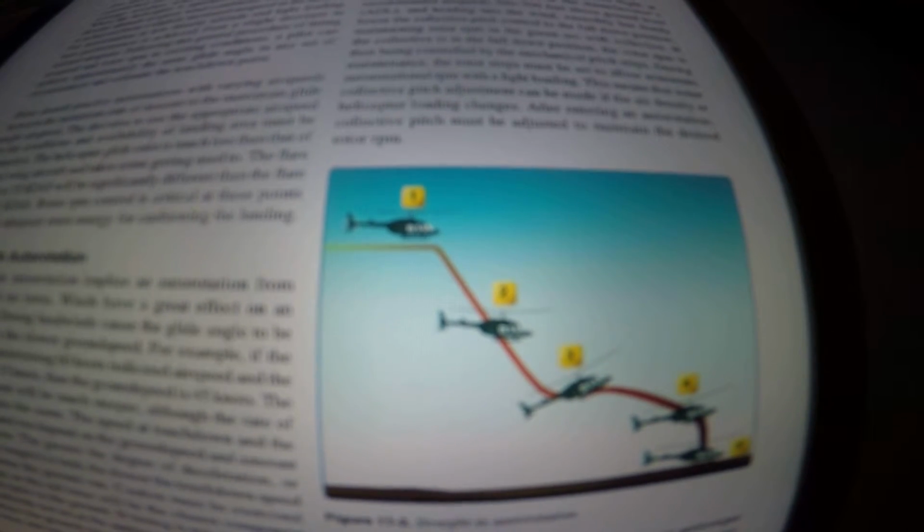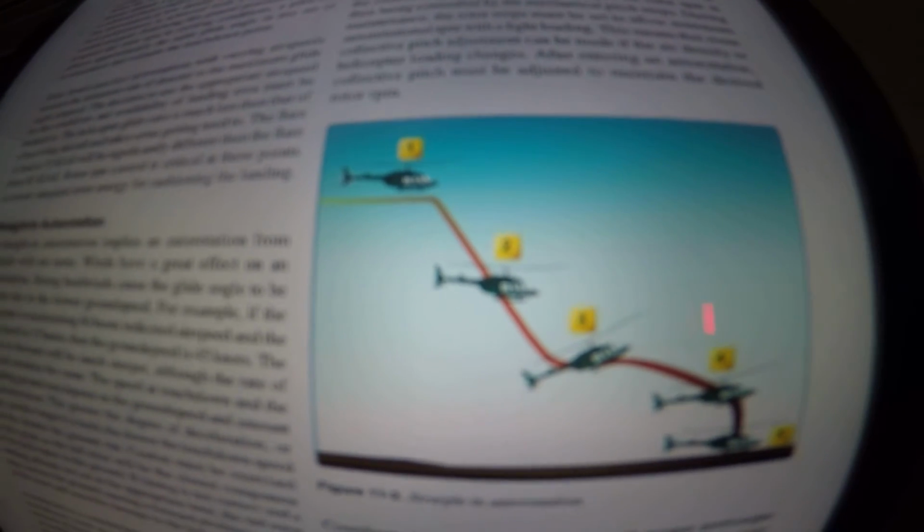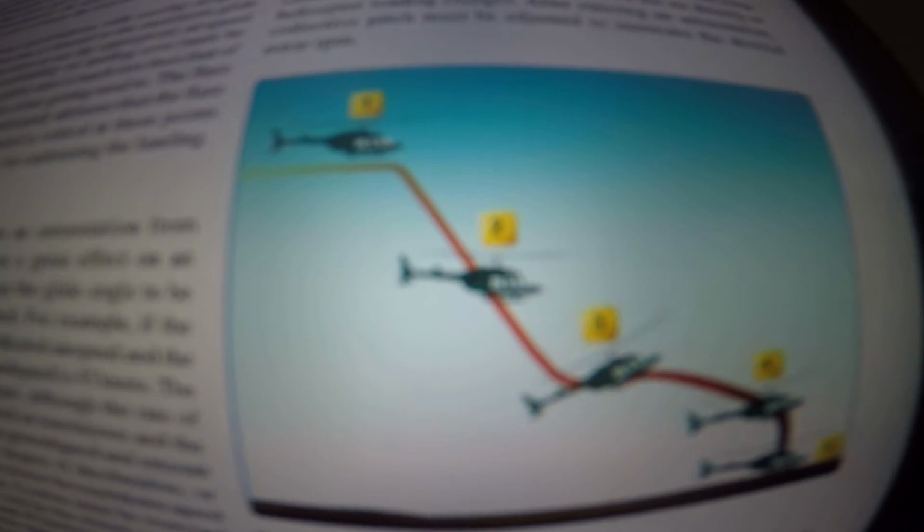If the collective is in the full down position, the rotor RPM is then being controlled by the mechanical pitch stops. During maintenance, the rotor stops must be set to allow minimum autorotational RPM with a light loading. This means that some collective pitch adjustment can be made if the air density or helicopter loading changes. After entering an autorotation, collective pitch must be adjusted to maintain the desired RPM. Coordinate the collective movement with proper anti-torque pedal for trim, and apply cyclic control to maintain proper airspeed.